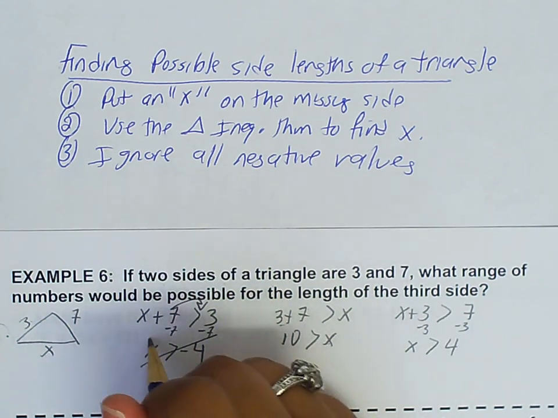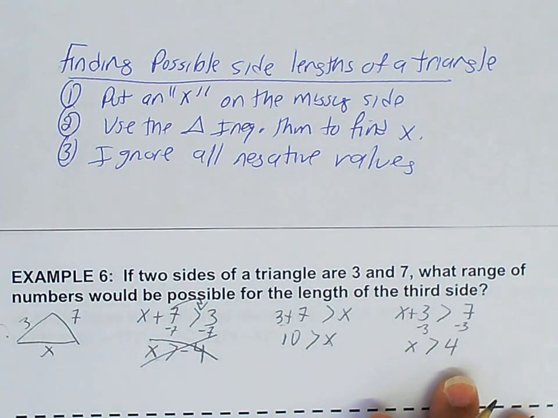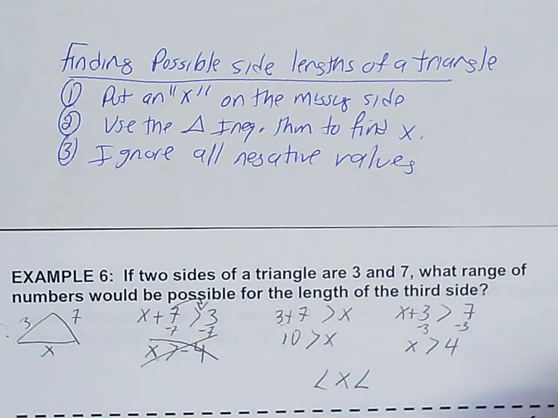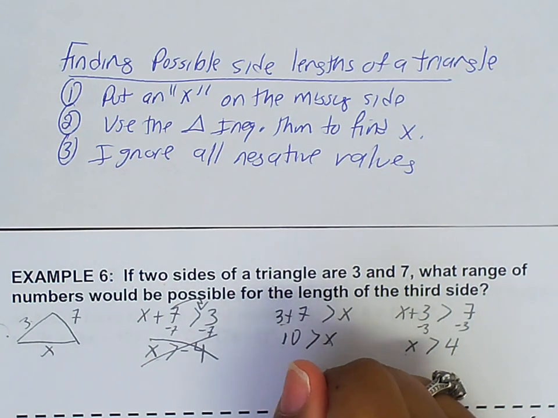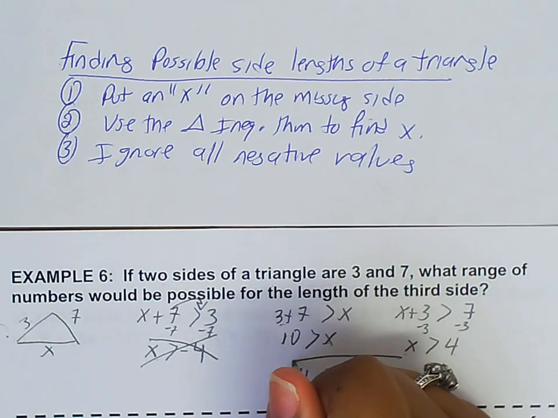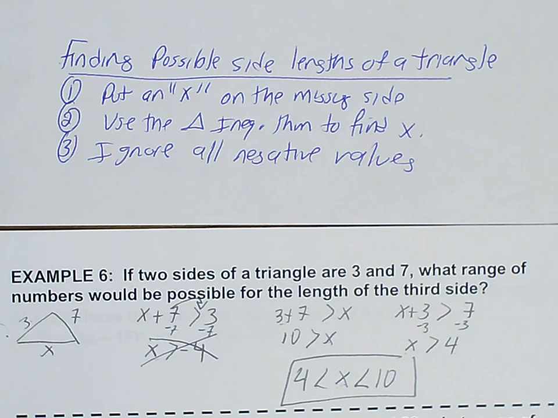Okay, so the one I'm going to ignore is this one because that was a negative 4. So I'm just going to write this the way it makes sense. You write it as inequality. So the x is going to be in the middle. You have your two inequality symbols. So this is saying x is less than, x is greater than. Okay, so we know x has to be greater than 4, so I put the 4 here. X has to be less than 10. And that's how you write it.